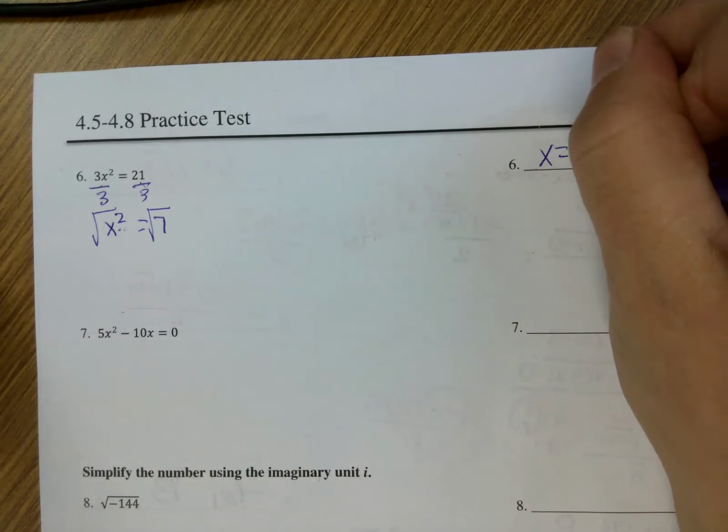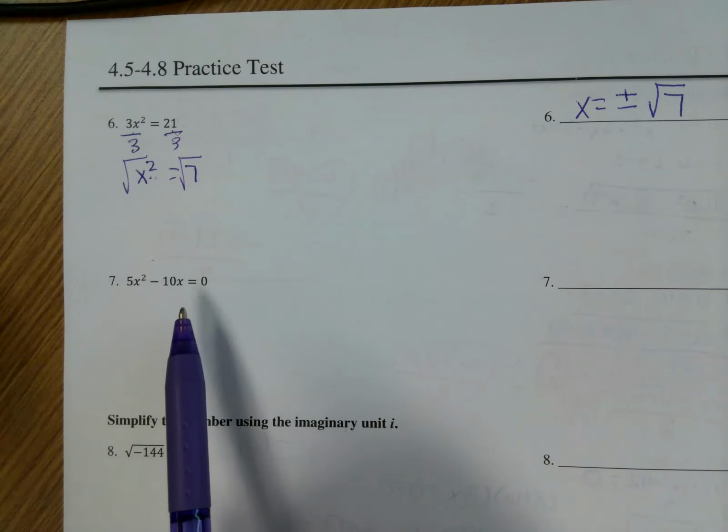Again, you could use your quadratic formula here too. This should still be your answer. Same for question number 7. You can use your quadratic formula here, and then 0 would be c. Here, there's no x term, so 0 would be b. Here, 0 would be c.